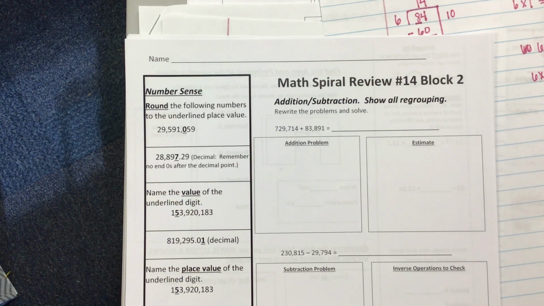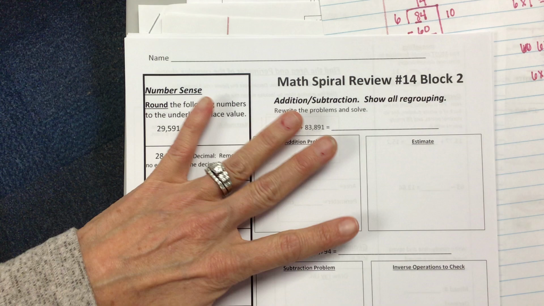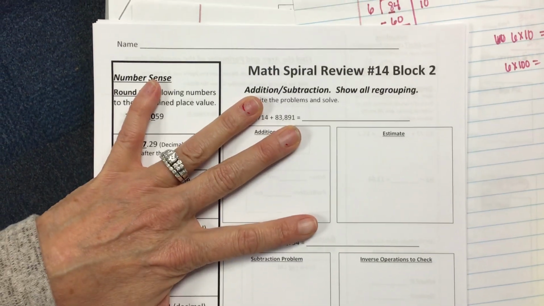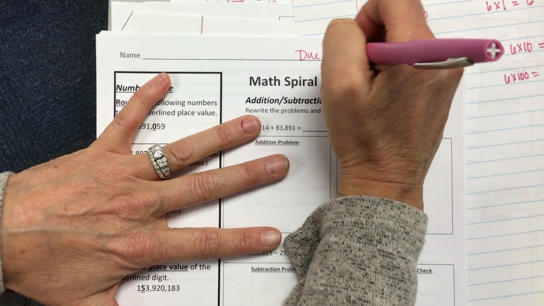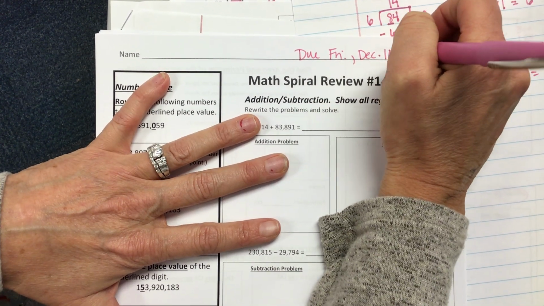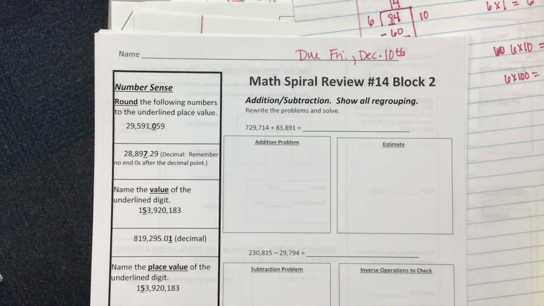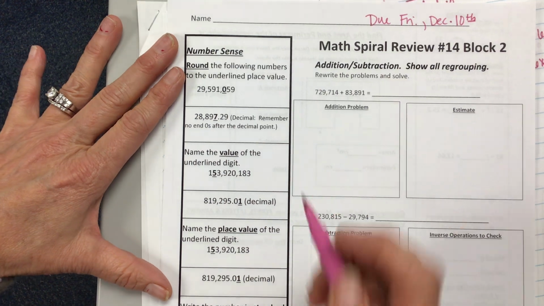Let's look at our spiral review. This is number 14, and this is for block 2. Okay, first of all, I want us to put up at the top that this is due on Friday, and that's December 10th. Okay, and then let's look at the directions in the number sense column.